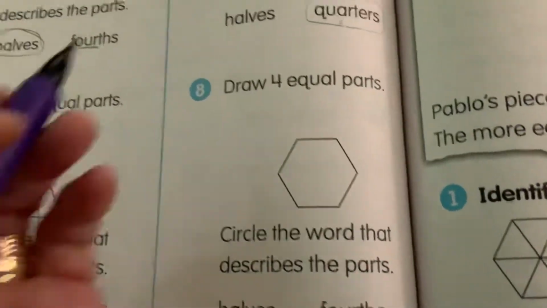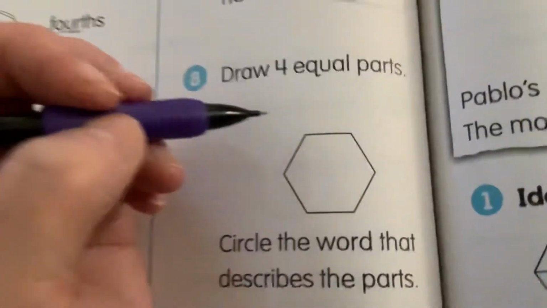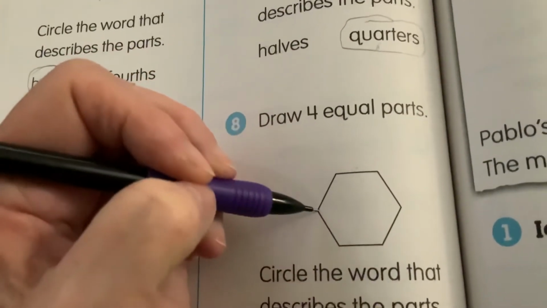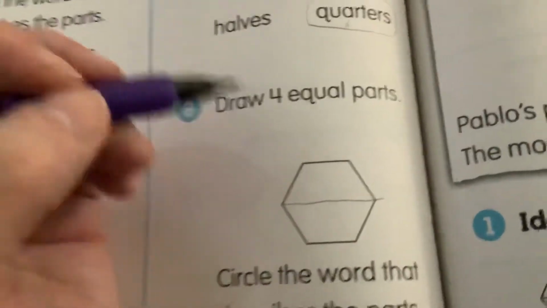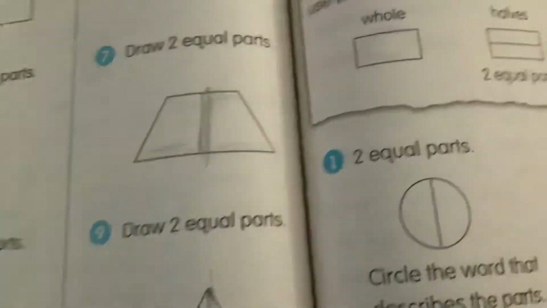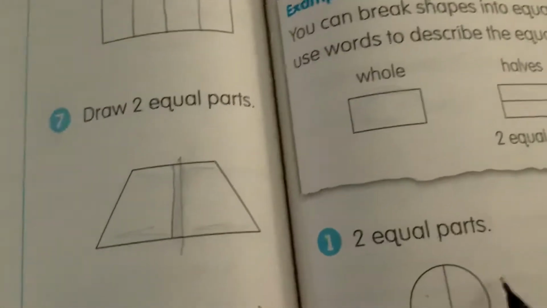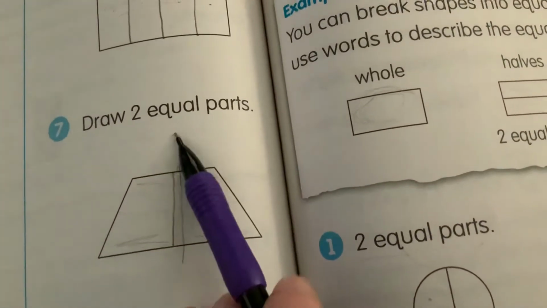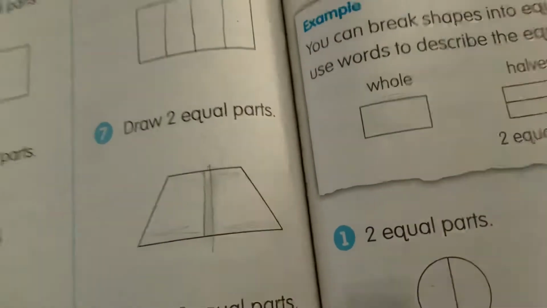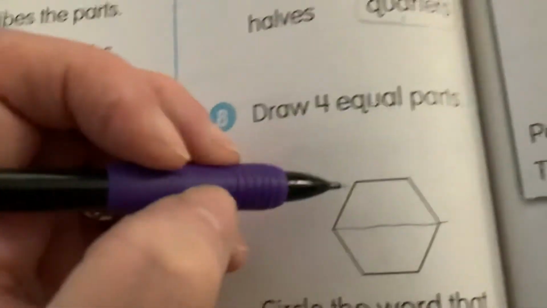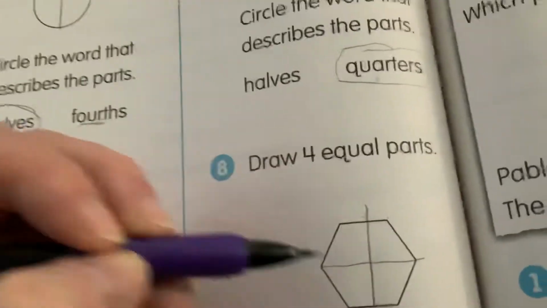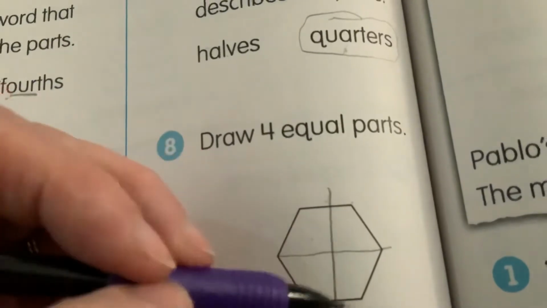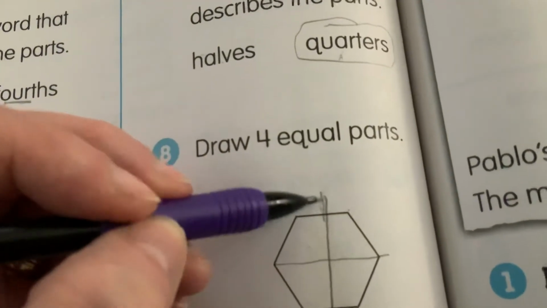Okay, first draw 4 equal parts. Okay, here, I can draw it, like we said, across through here, and I have 2 trapezoids. And then we found out the other night to divide a trapezoid, we divide it down the middle like this. So if I draw my line down my trapezoid, both of them like that, then I get 1, 2, 3, 4 equal parts. And once again, if I would get my line straight, it would be easier to tell.